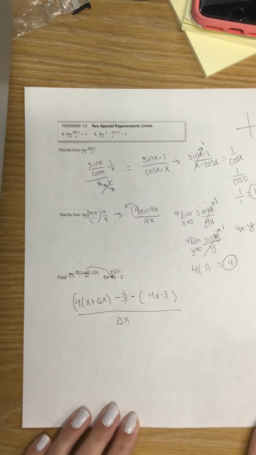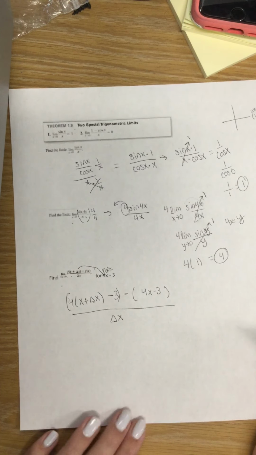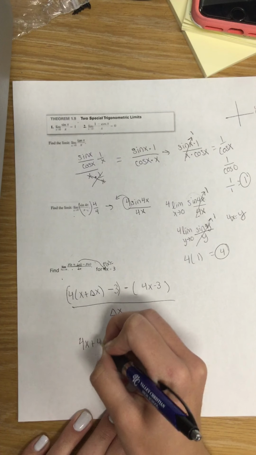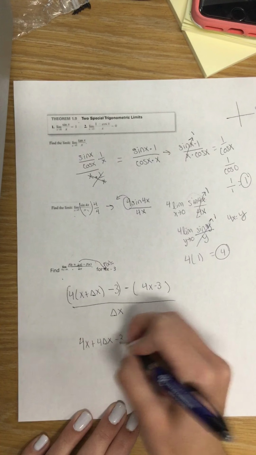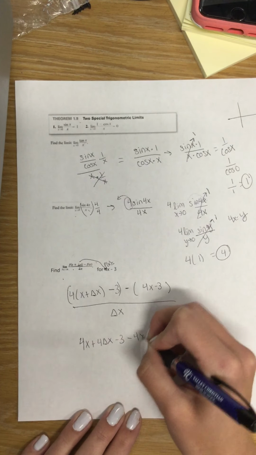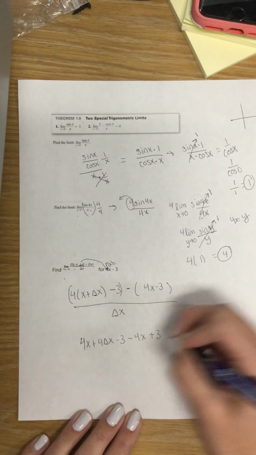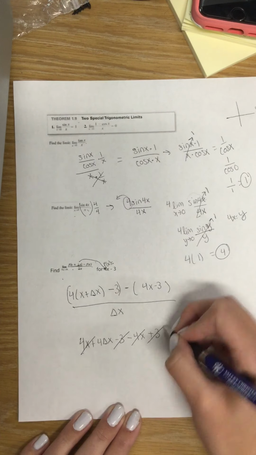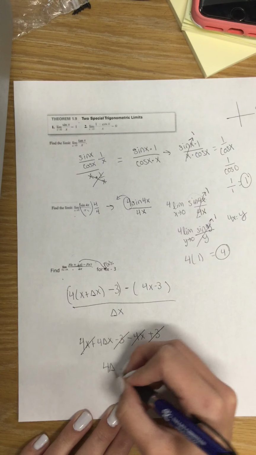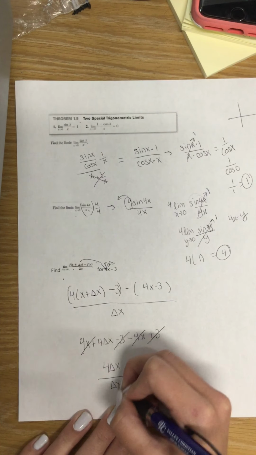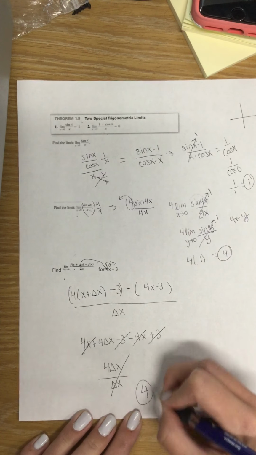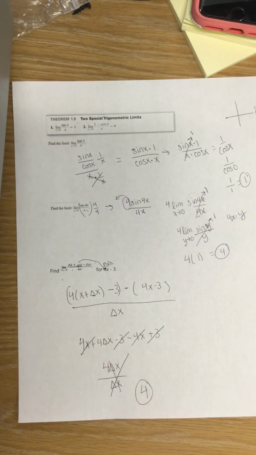Now we're just doing basic algebra. We just got to rearrange this. So we're going to distribute: 4x plus 4 delta x minus 3 minus, distribute the negative, 4x plus 3. 4x minus 4x goes away. Negative 3 plus 3 goes away. And we have 4 delta x over delta x. Well, what's delta x over delta x? 1. So we just have 4 left because those canceled off.